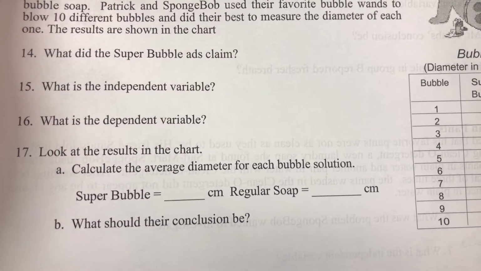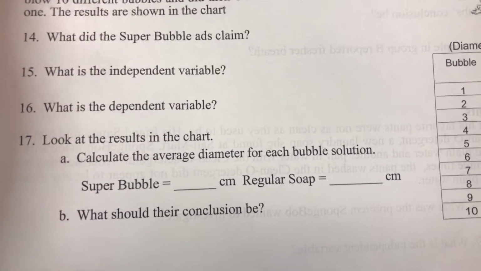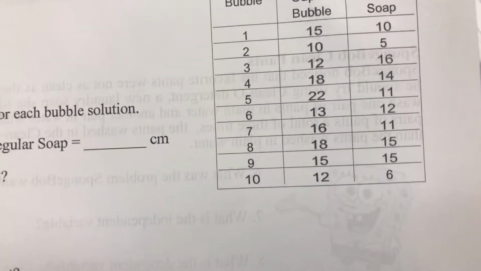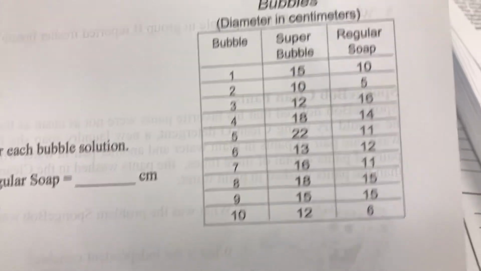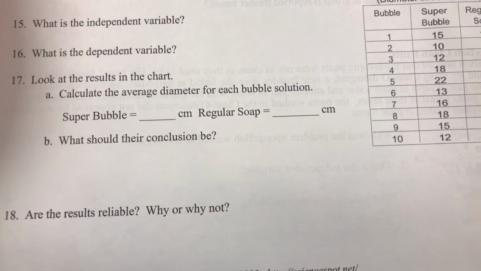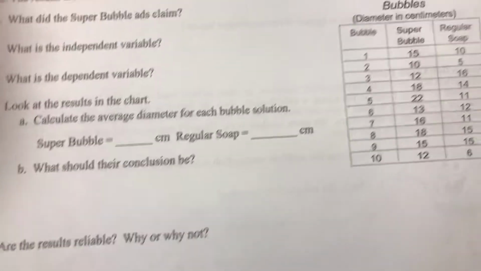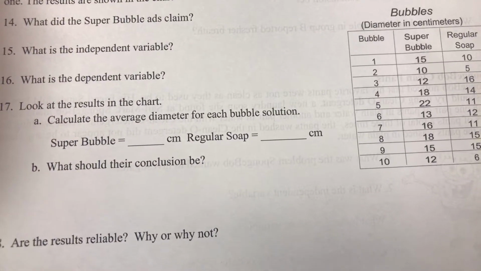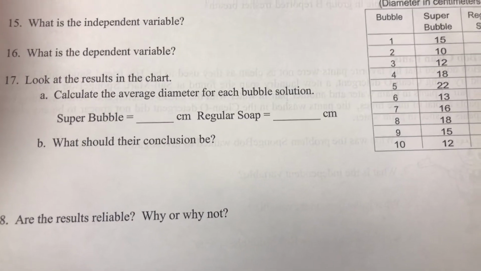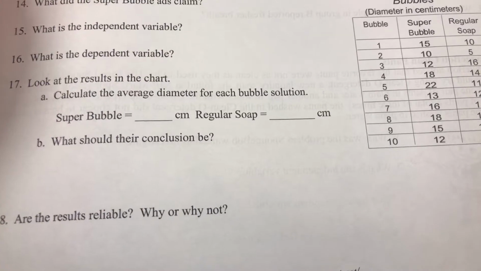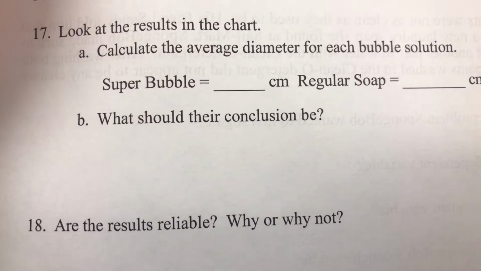And then for this, you have to calculate the diameter, and all you do for the Super Bubble soap is you add up all those numbers and then divide it by 10. Regular bubble, add up those numbers, divide by 10, and that'll give you average sizes. The Super Bubble soap bubbles were larger, however they weren't twice as big as the regular soap, so you can kind of include that in your conclusion.